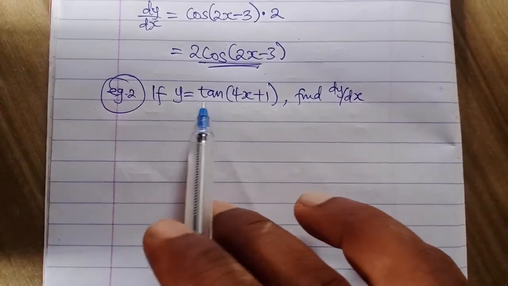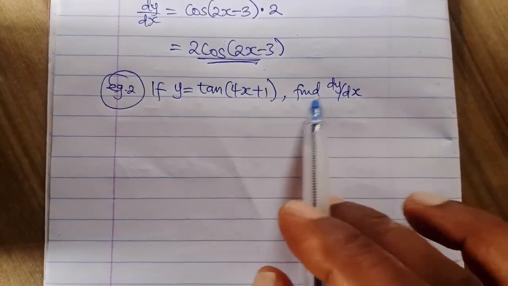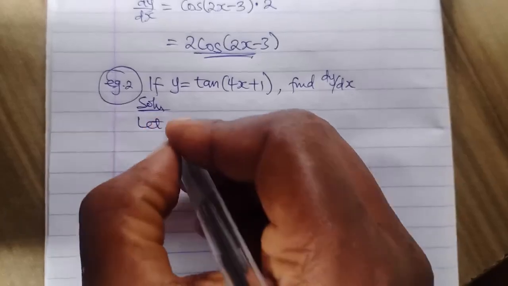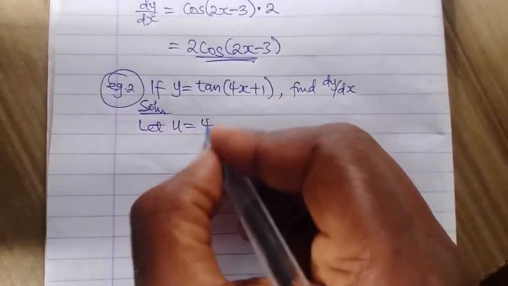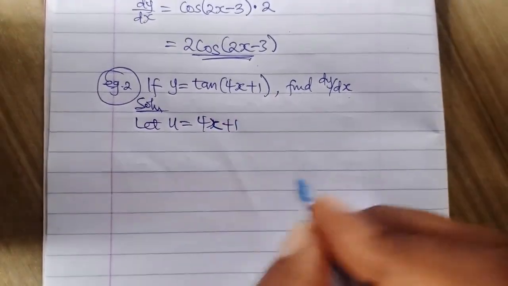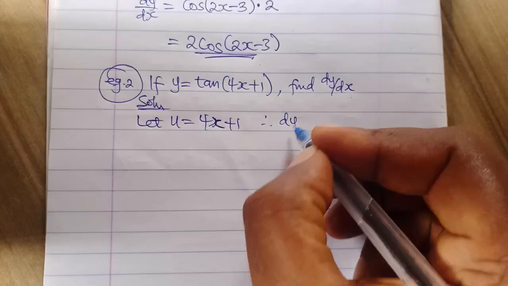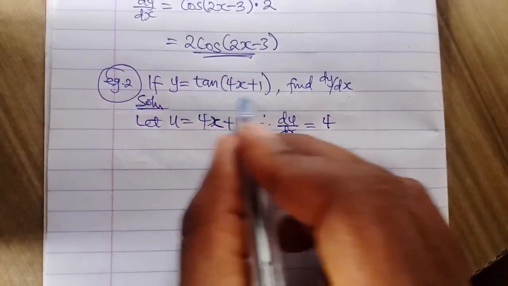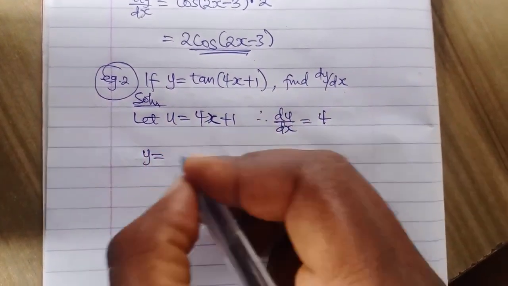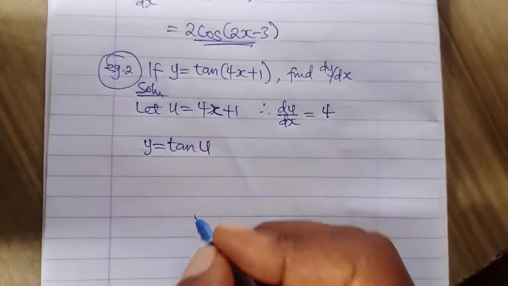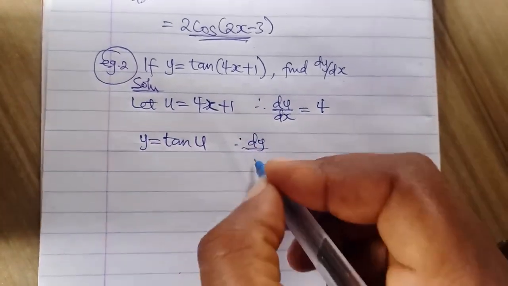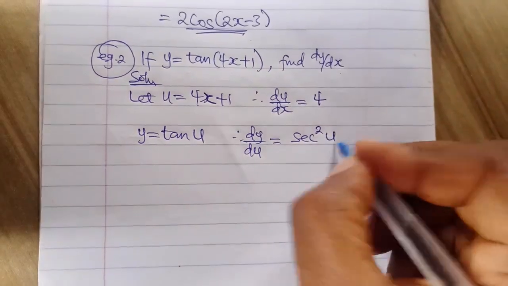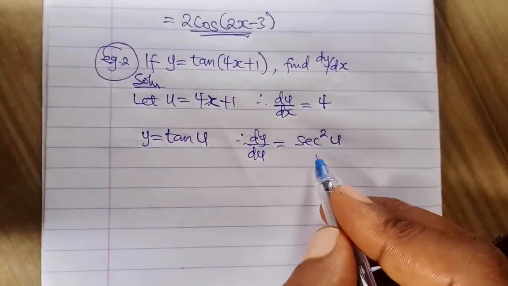This says, if y is equal to tan(4x plus 1), find dy/dx. The same way, we can say, let u be equal to 4x plus 1. Therefore, if we differentiate u with respect to x, we're going to have 4. The equation can be rewritten as y is equal to tan u, so that if we differentiate y with respect to u, we're going to have sec squared u, because when you differentiate tan, you get sec squared.